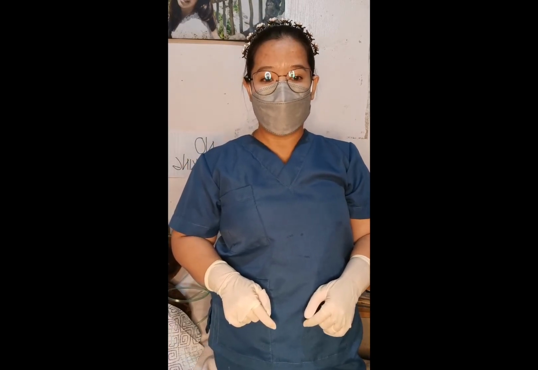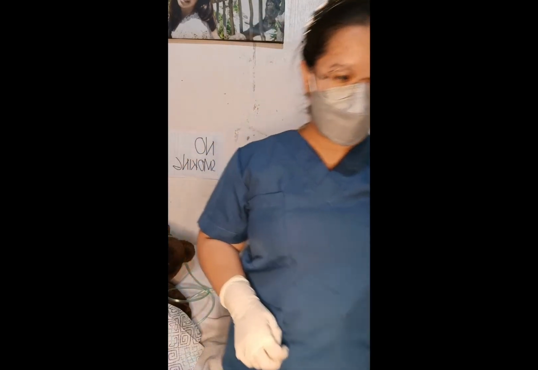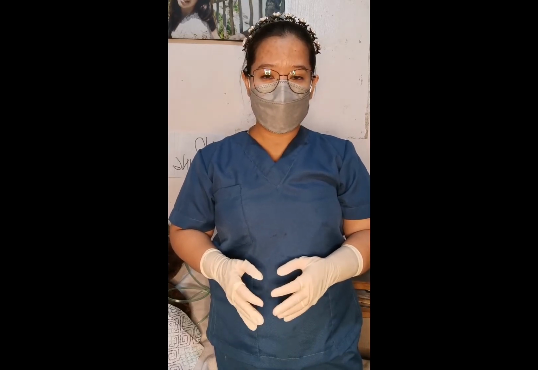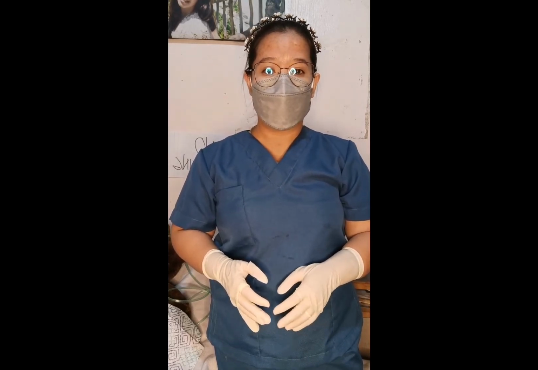So now, once we're done with the cannula, we will be using the mask type of oxygen. Now that we're done administering oxygen via the cannula, we will be doing another administering of oxygen via mask.